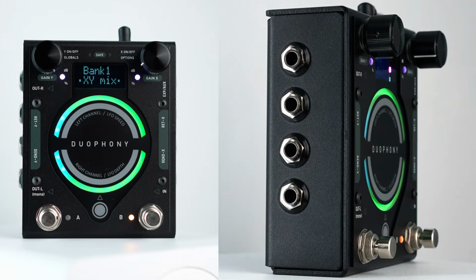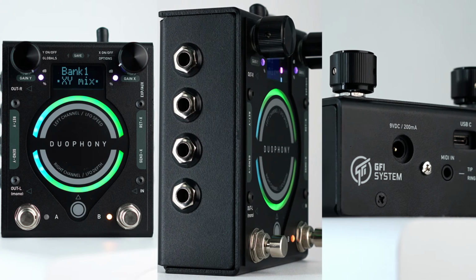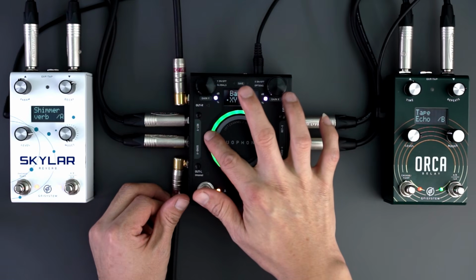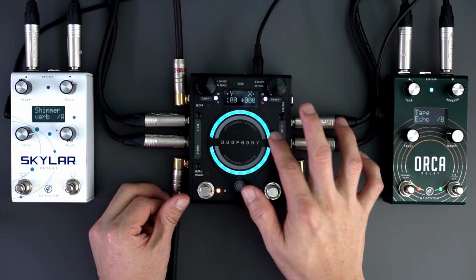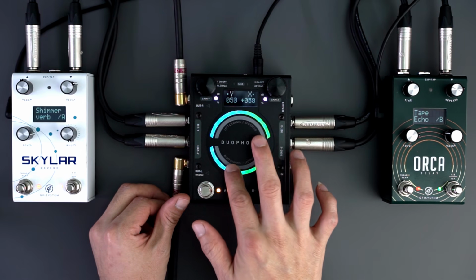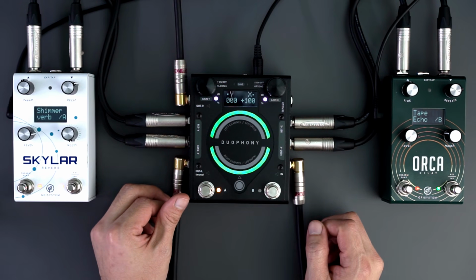Duophony is a parallel blender pedal that can be used to blend audio signals from two sources. For instance, you can blend a delay and reverb pedal to obtain sounds that you won't be able to get by connecting them in series, as you normally would.